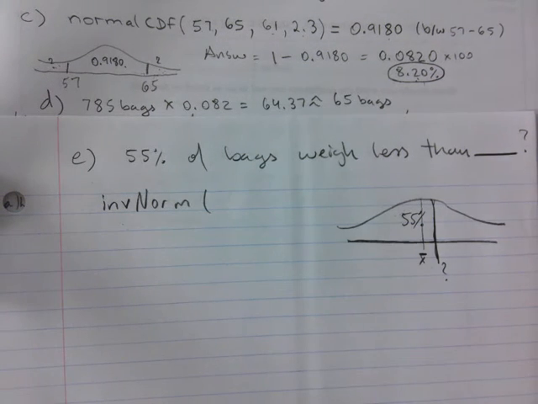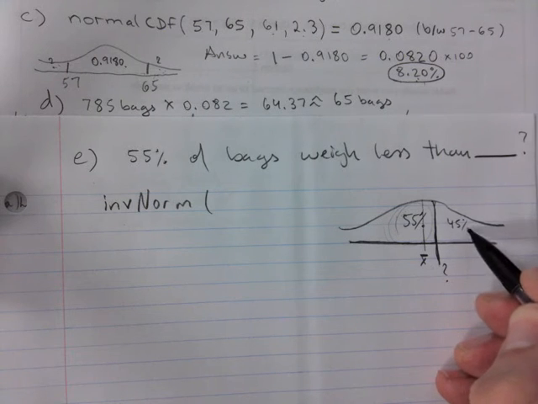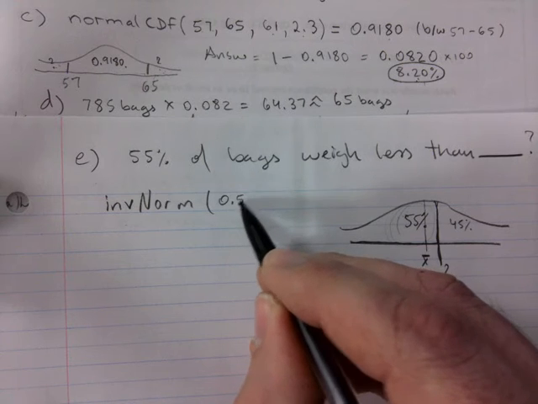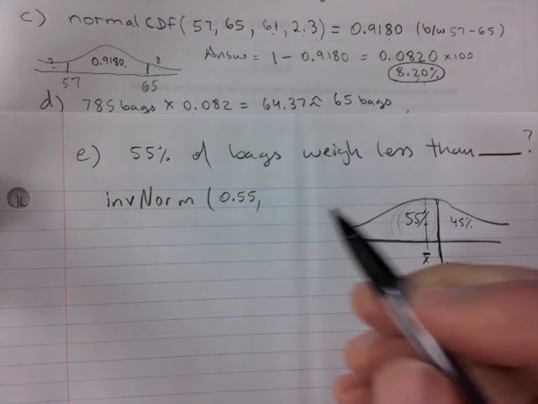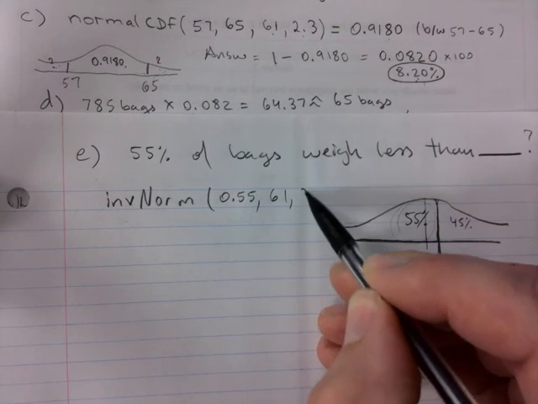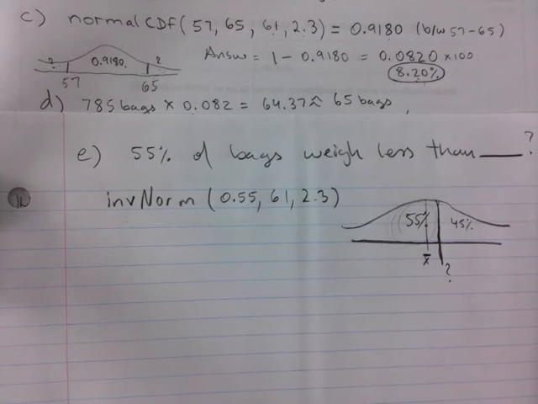You don't seem convinced. What weight would result in 55% of the bags weighing less than it? So you have to consider that you're over here because you have most values weighing less than it. So this is 45, right? So if you used 45, I'm sorry to tell you that it's 0.55 in this case. So then you go 61, comma 2.3, and that's why I wanted you to practice, right?